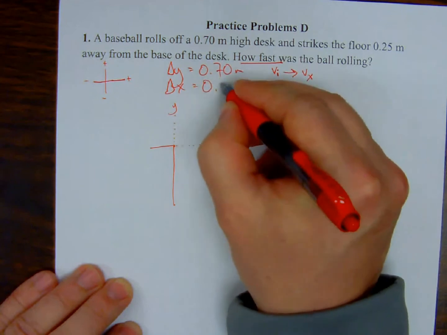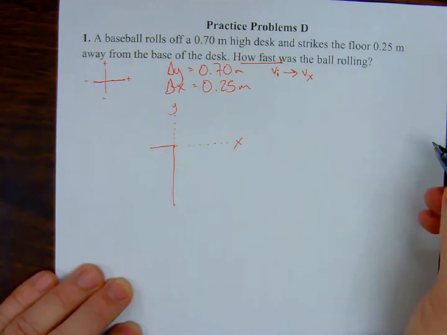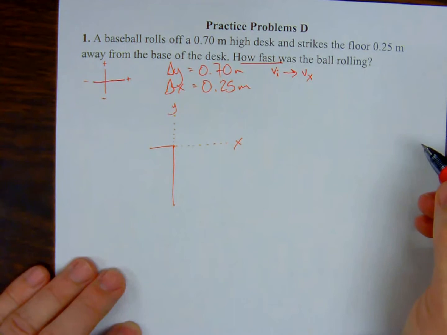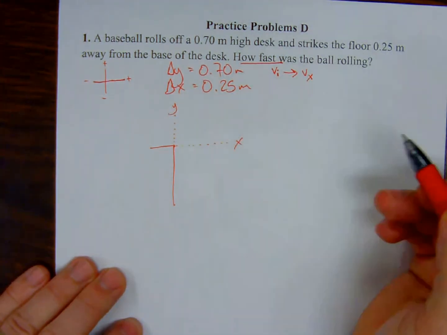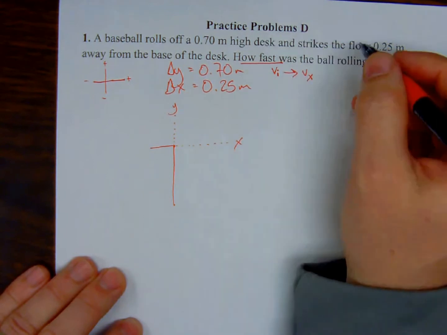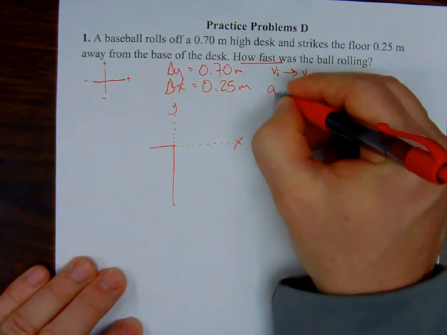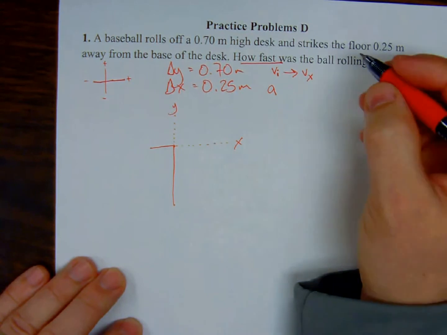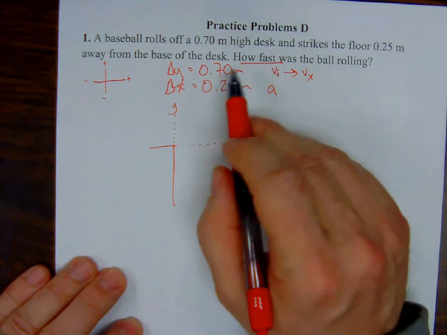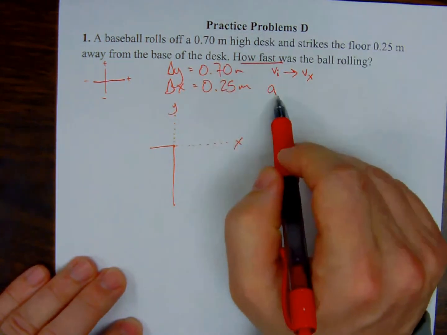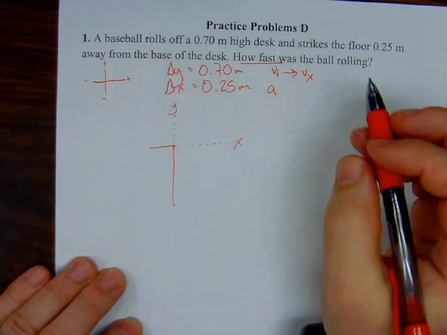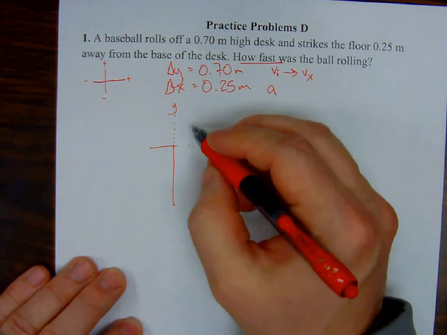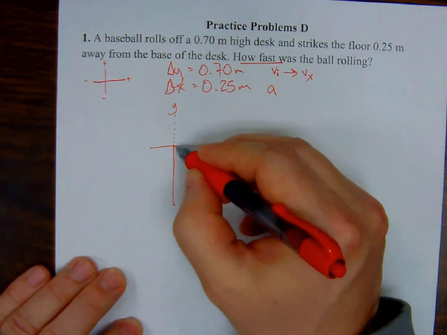Now, it might not look like it's listed in the problem, but we also have acceleration. The ball was already rolling, so I'm not talking about that initial push that got the ball rolling. We're talking about once the ball actually rolls off of the desk and hits the ground.